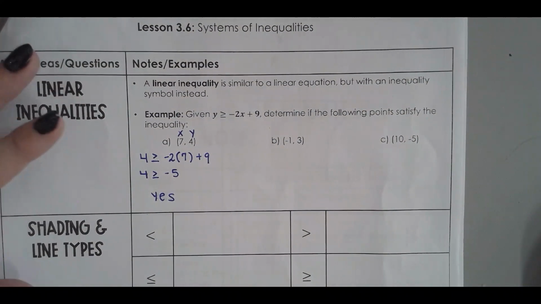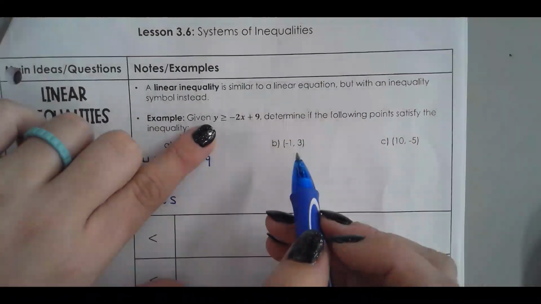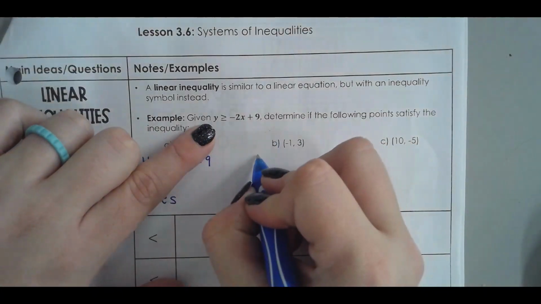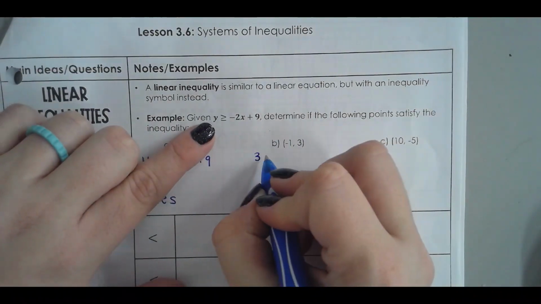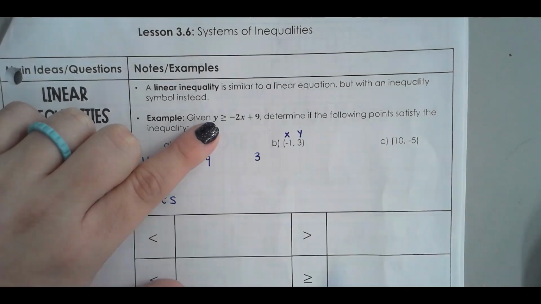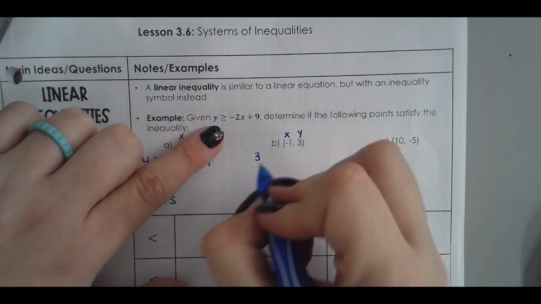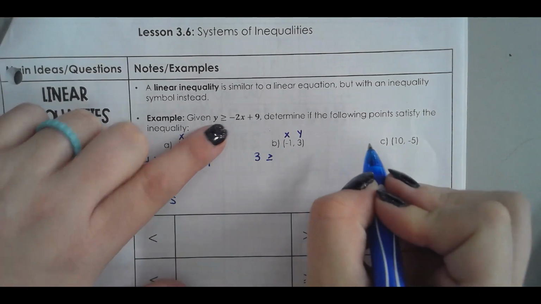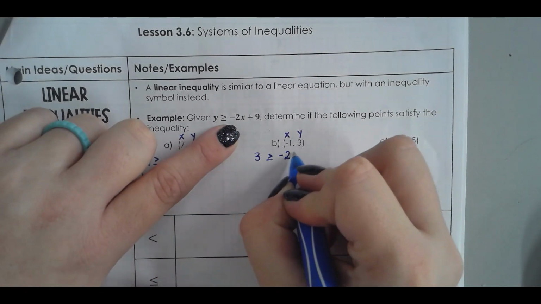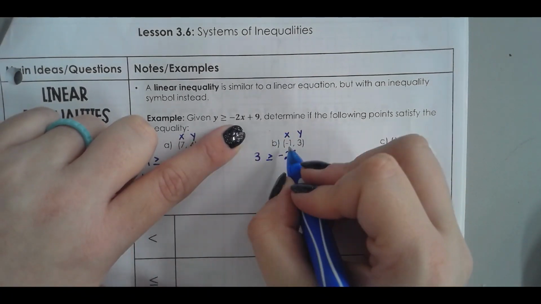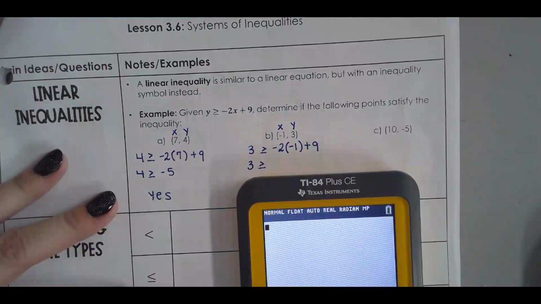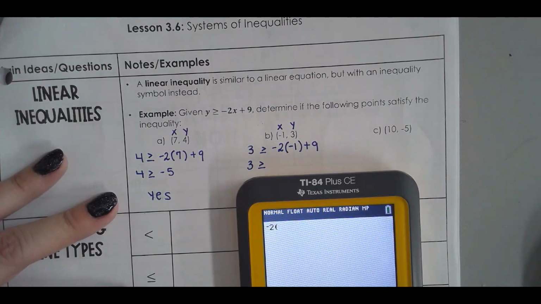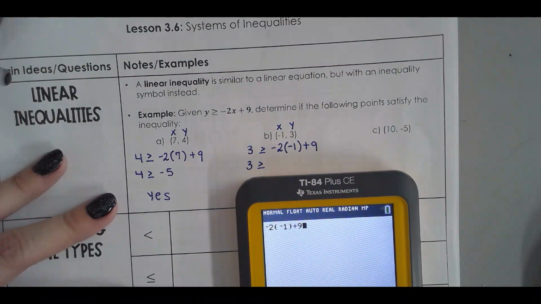Let's try another one. My x is negative 1, my y is 3. So 3 greater than or equal to negative 2 times my x, which is negative 1, plus 9. So I'm going to go to my calculator and type in negative 2 times negative 1 plus 9.